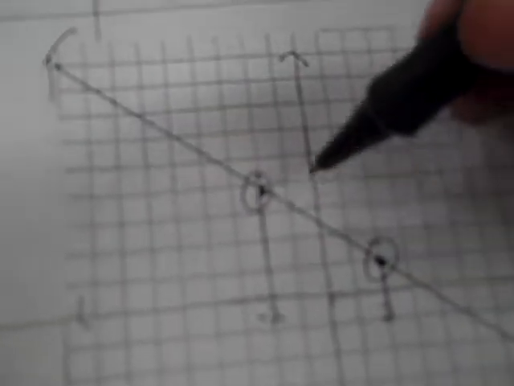Okay. Now I want the points between. I do not want these points, anything outside the boundary. Okay, that's all I have to say on that.